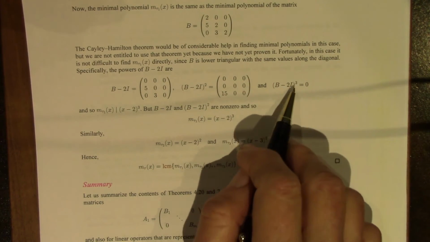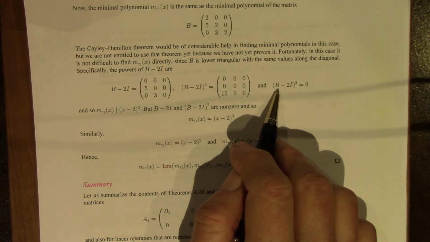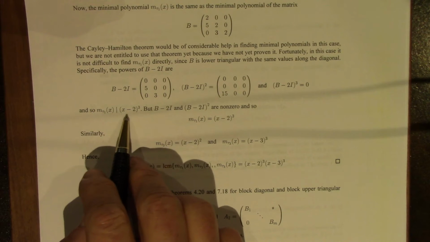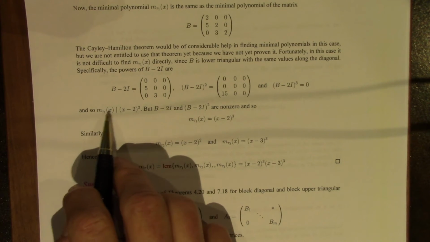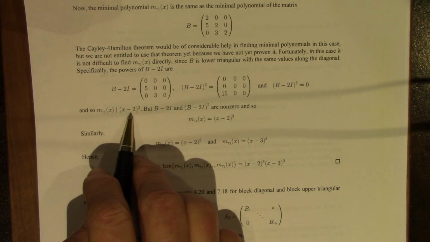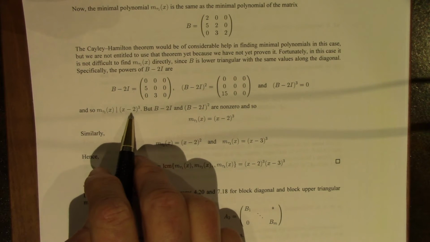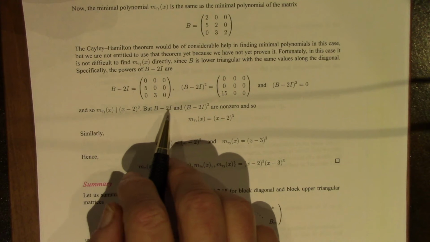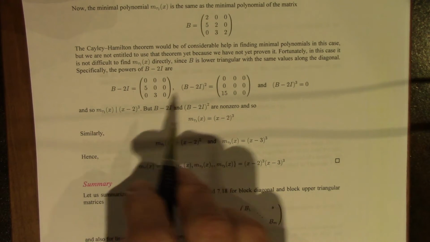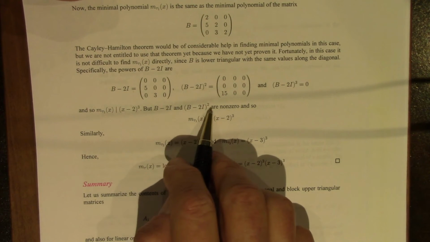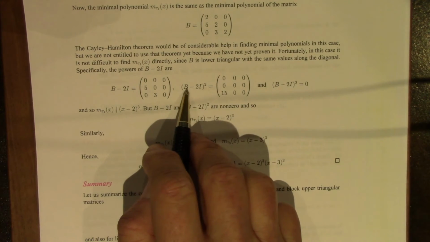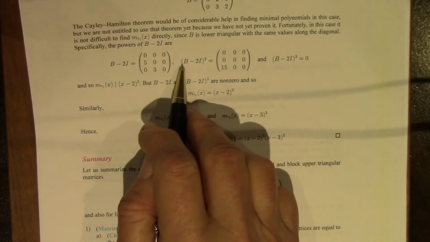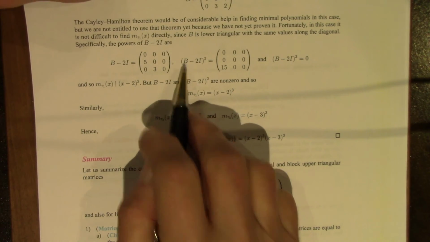And so what we know here is that B satisfies this polynomial, (x minus 2) cubed, which means that the minimal polynomial is a divisor of this. But it's not x minus 2 or (x minus 2) squared, because they're non-zero when you substitute B for x.